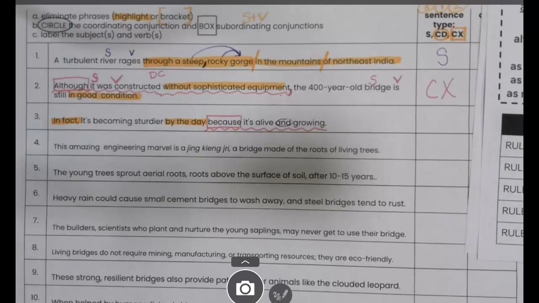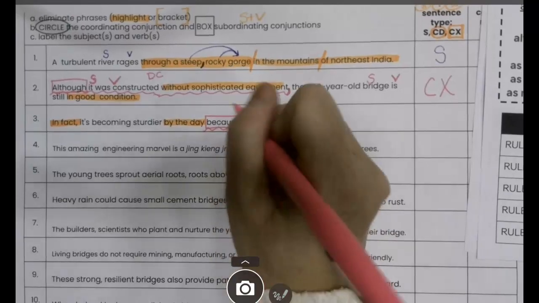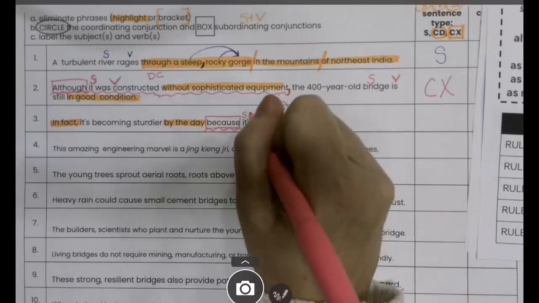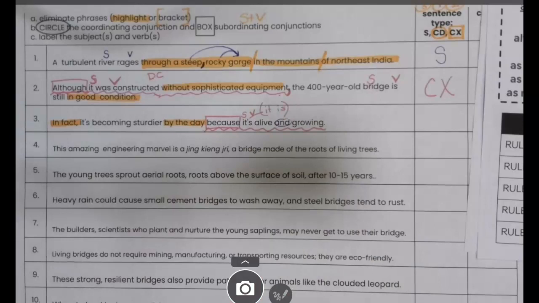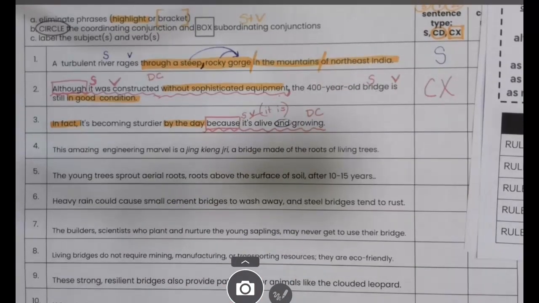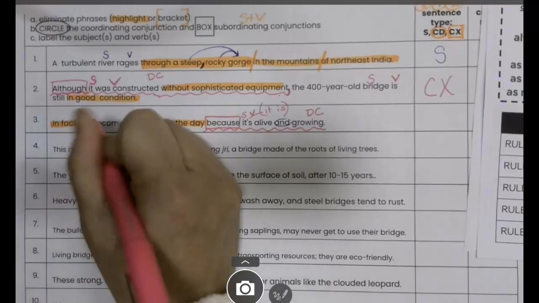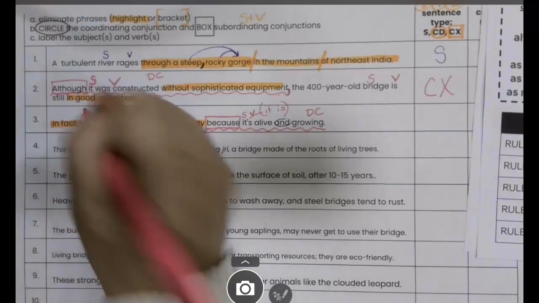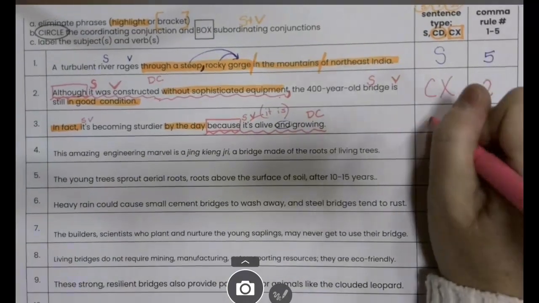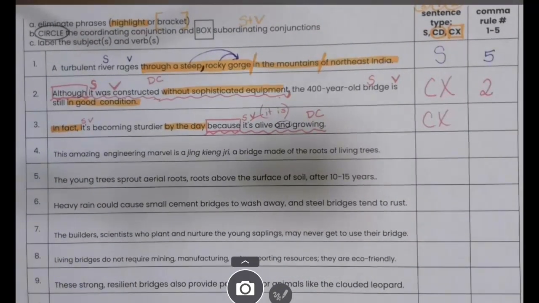Now my subject and verb are kind of connected here in a contraction. It is the subject. This is "it is." So they're put together. So "it" is the subject and "is" is the verb. But that definitely still makes a dependent clause. And then same thing over here. It is my subject and verb for my independent clause. So this is a complex sentence.